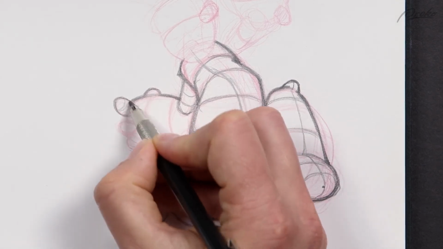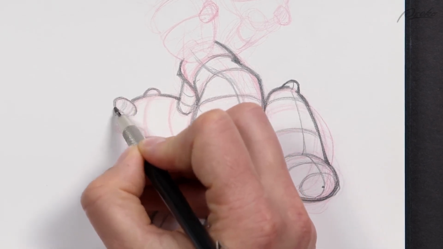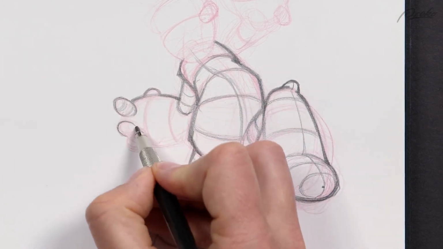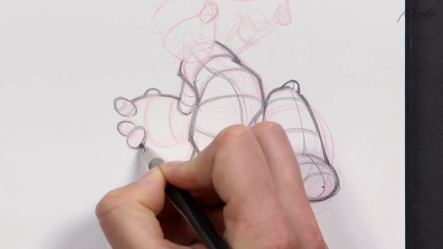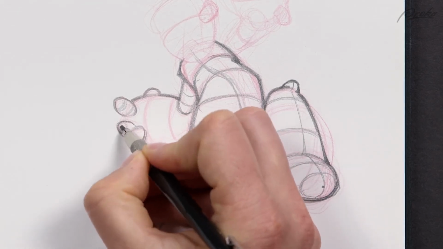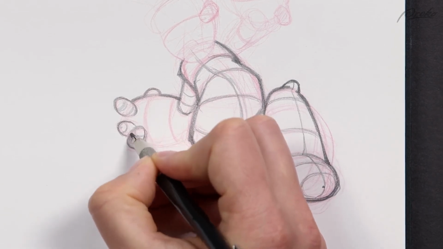So even in these little fingers, if I keep it clean, I could show a few little cross contour lines to describe where they're going. Maybe this one's coming at us here, but then maybe this one will have it going this way.